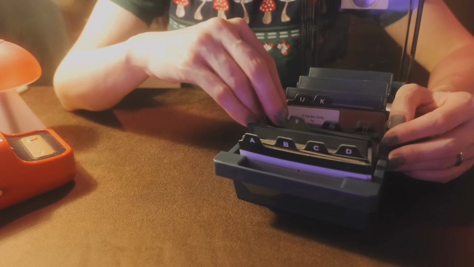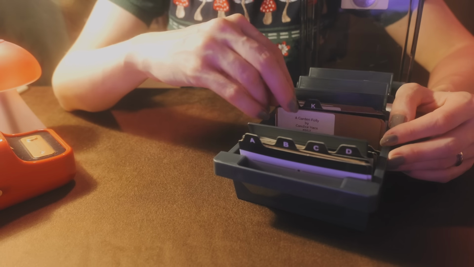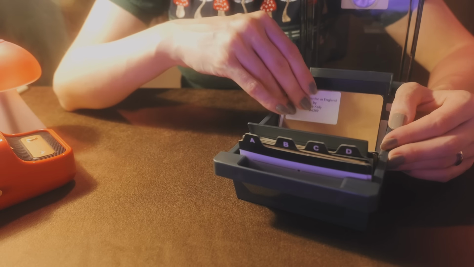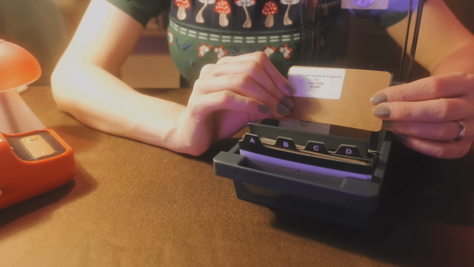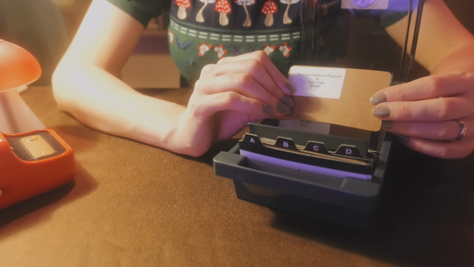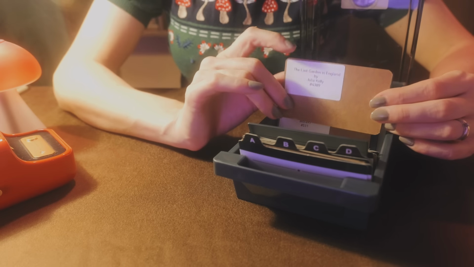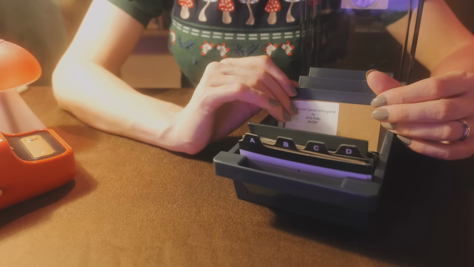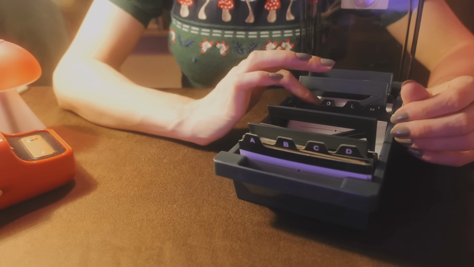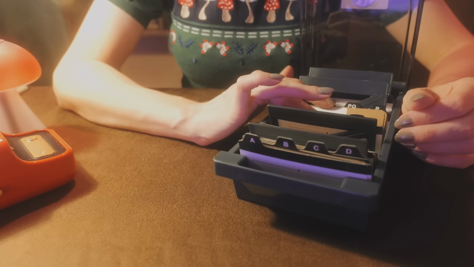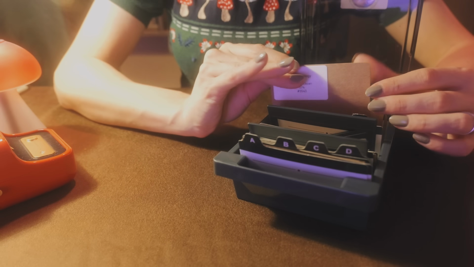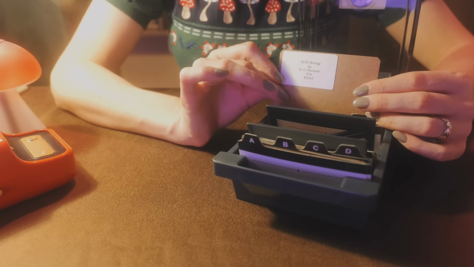And then we have F through K. The Last Garden in England by Julia Kelly. And so on and so forth.